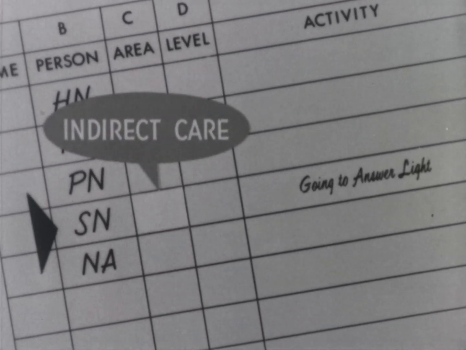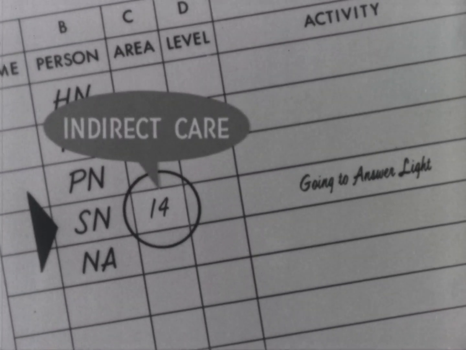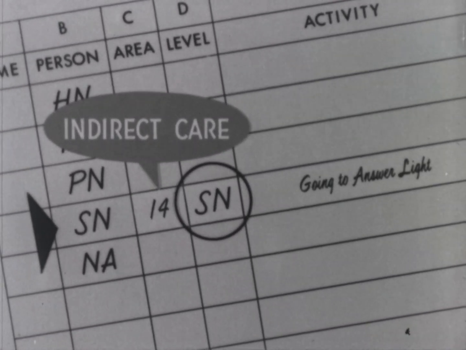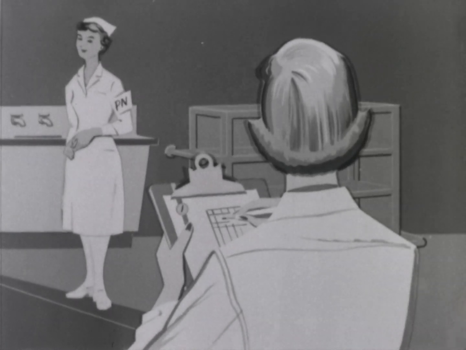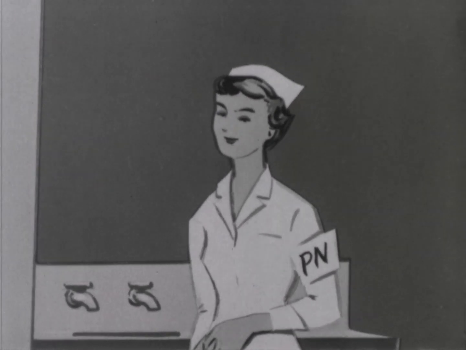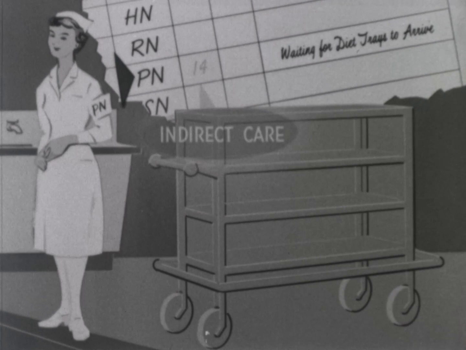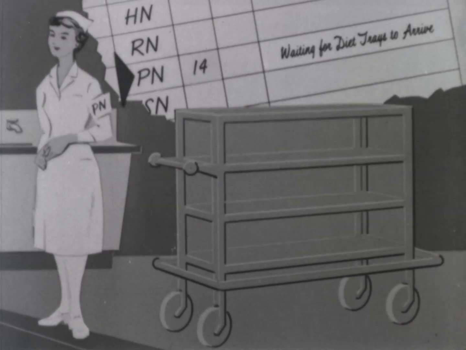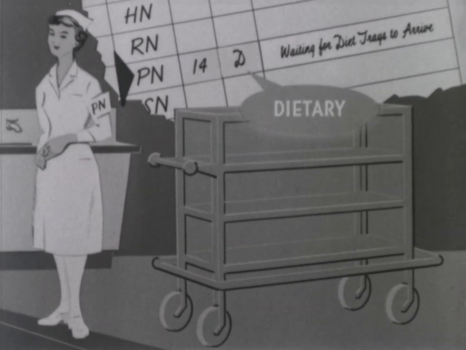This activity is indirect care. The observer codes it as Area 14, and under level enters SN. "What are you doing?" the observer asks the practical nurse. "I'm waiting for the diet trays to arrive from the kitchen." This, again, is indirect care. It is at dietary level.